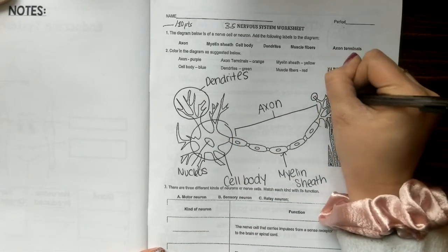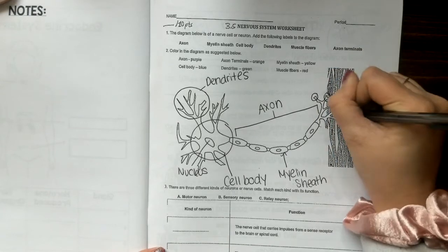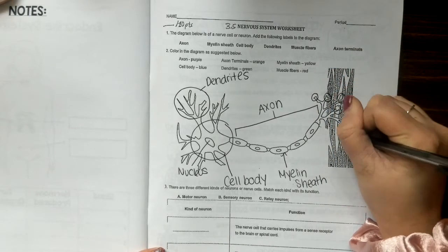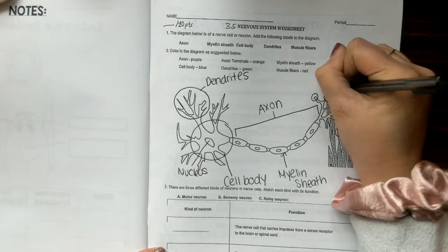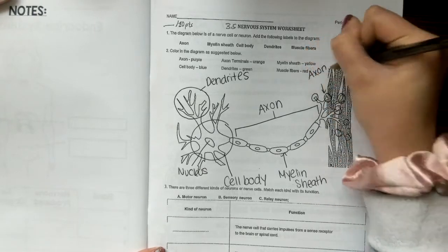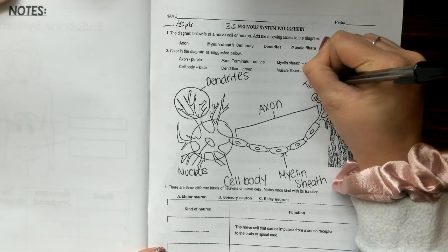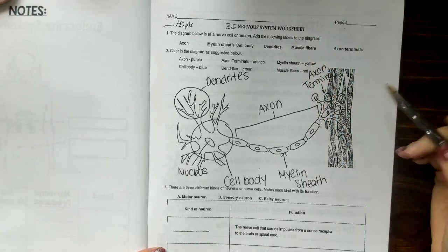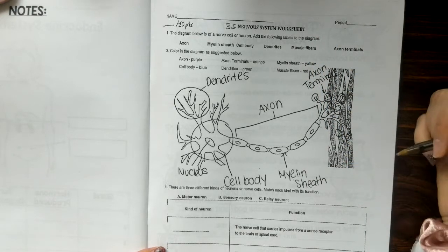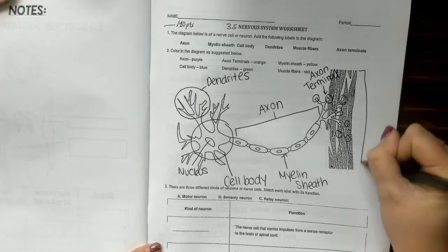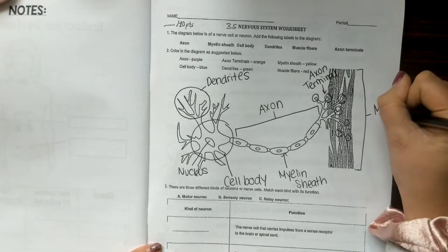And then over here at the end of our axon, we have these axon terminals. And what they do is they carry those messages and give them to the muscle that they are attached to. So this whole thing right here is our muscle fiber.